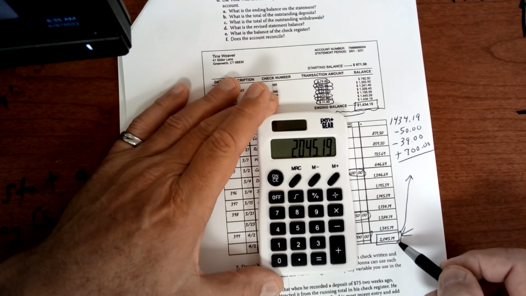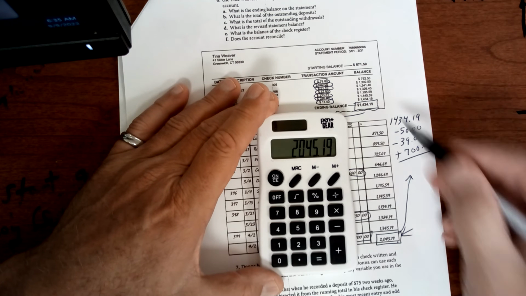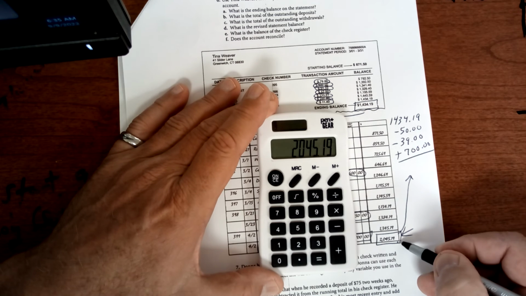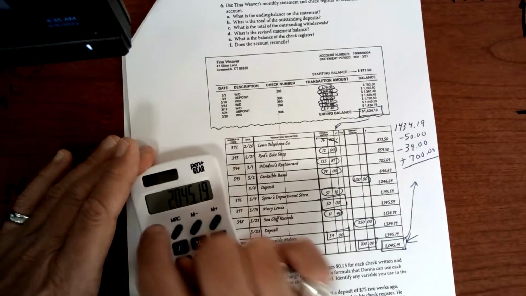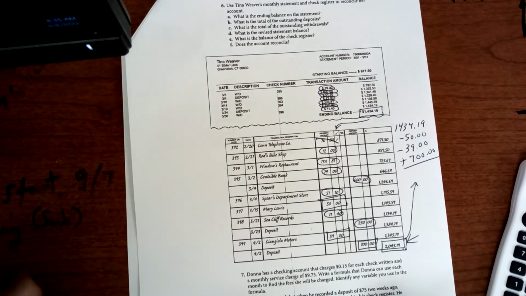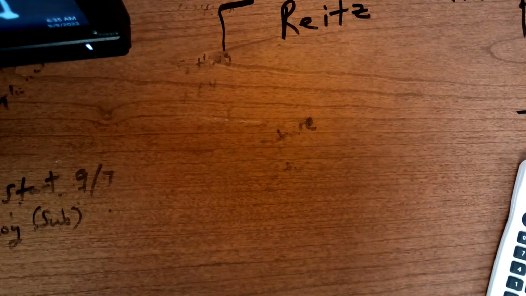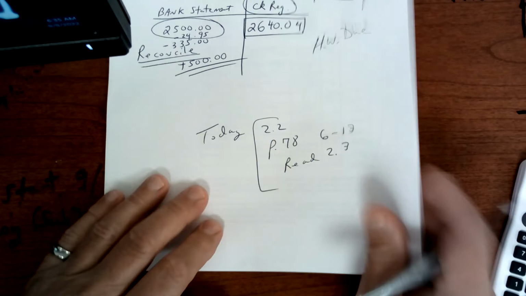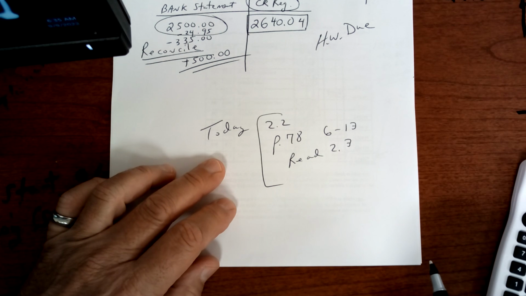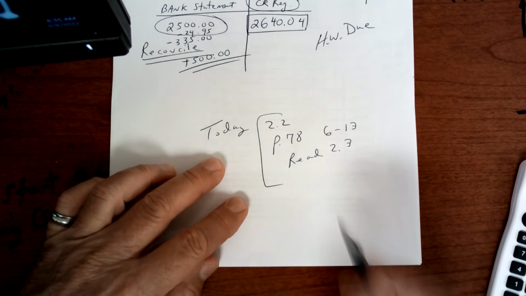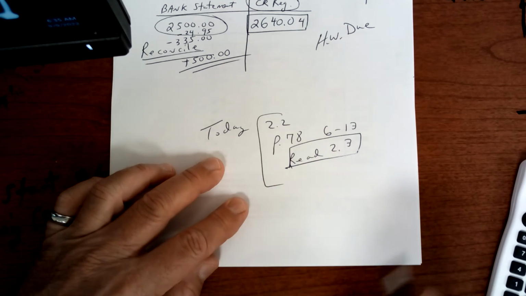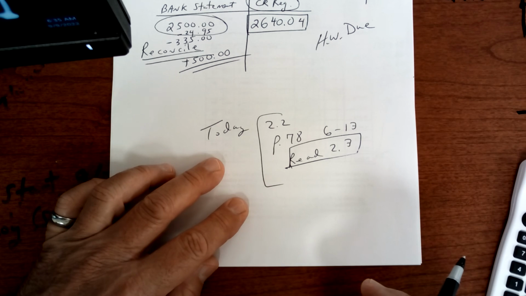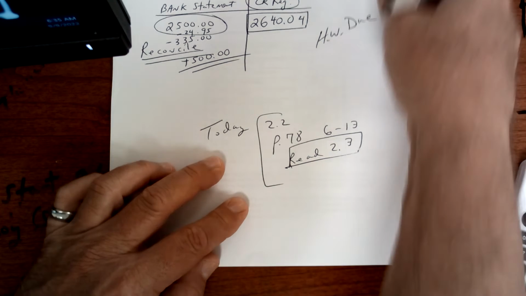Now, if it turns out I reconciled and I did not get what's on my check register, I would have to look again and see if there's something I missed. And that's how you do number 6. So today, periods 1 through 6, there's your assignment. Make sure when you're done you read 2.3. Also, if you're taking the packets out of the room, please do not leave them here. I need them for the other classes.